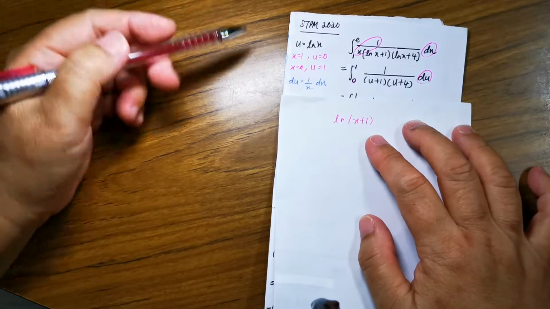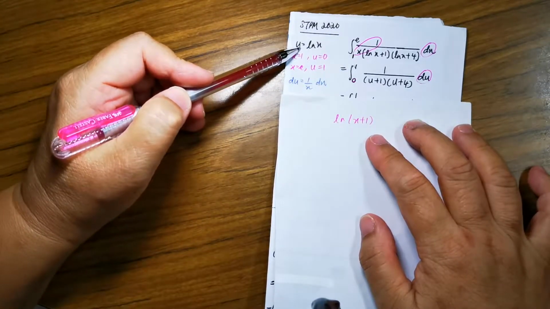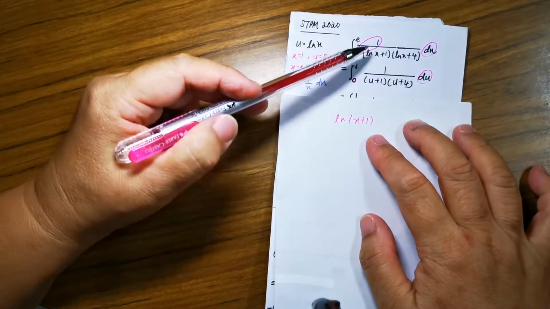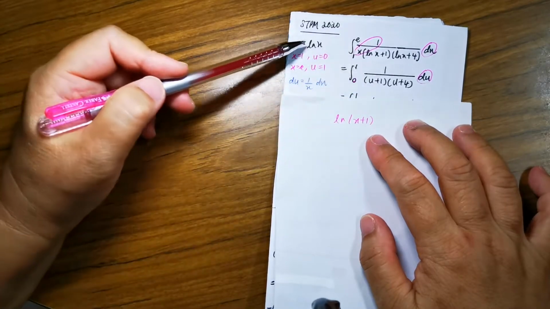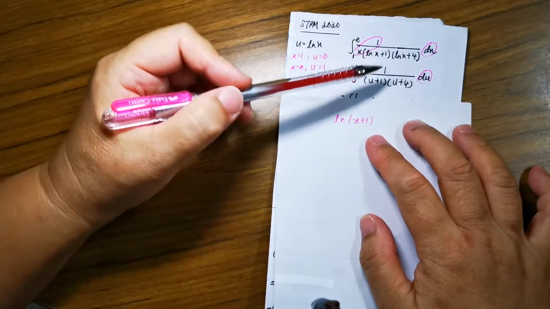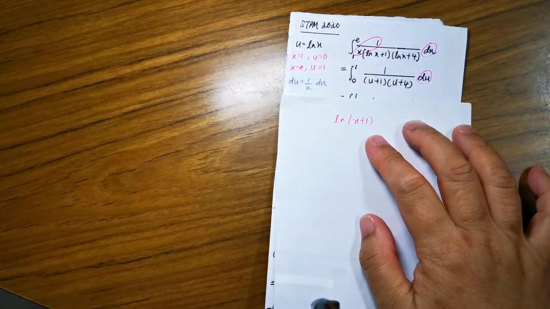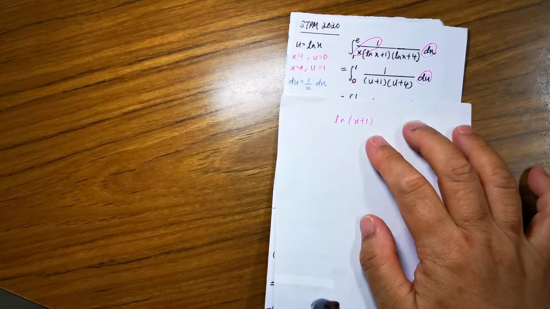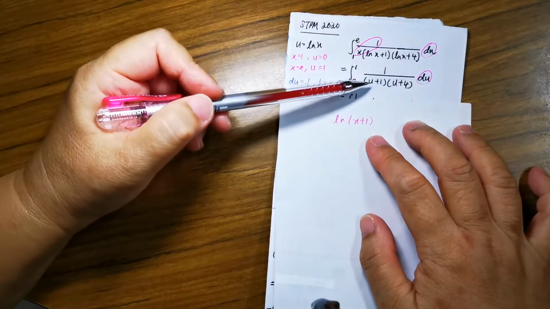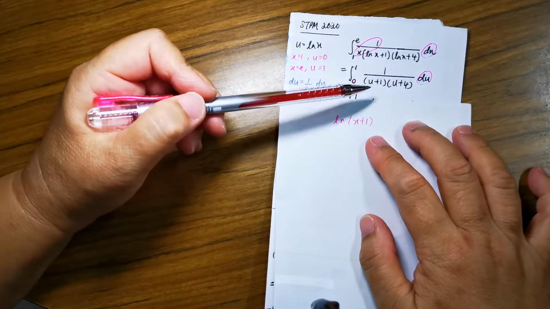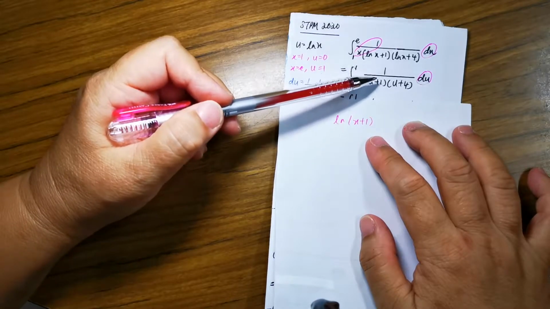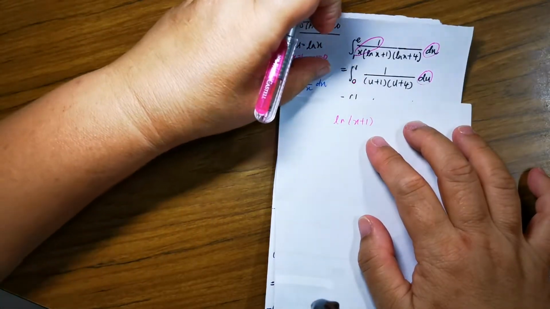Alright, so this part, transforming from x to u, we are using substitution. Okay, after we have transformed, when you see a new integrand like this, immediately you have to think, okay, what method do I want to use? I think you should have no problem, right? Partial fraction. Yes, you need to do partial fraction.